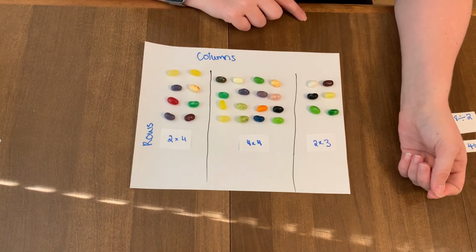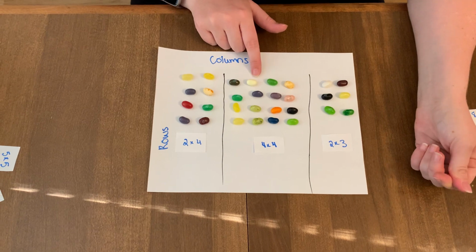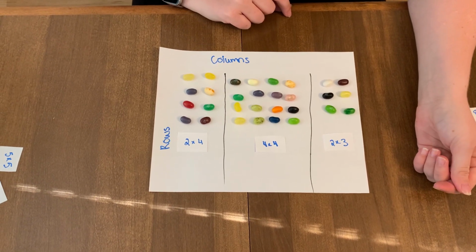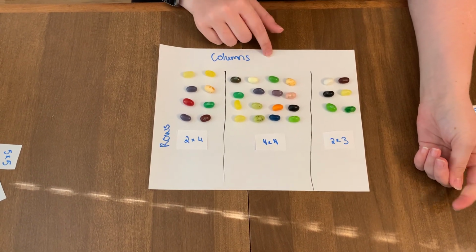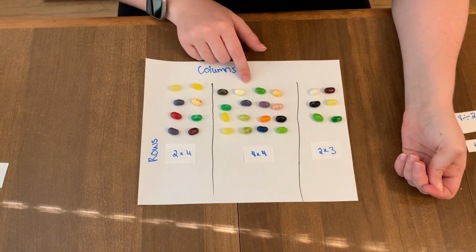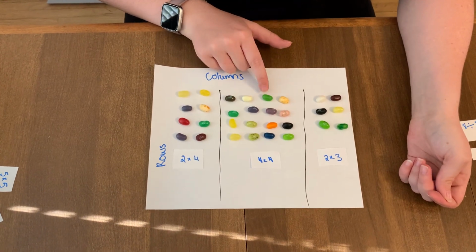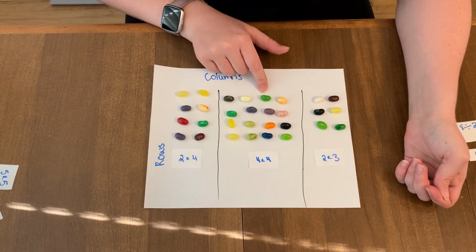So let's do that. How many jelly beans do I have in this array? What is 4 times 4? Good, it's 16. So if you count these all up, 4 times 4 is equal to 16, because when you made a 4 by 4 array, you have 16 jelly beans all together.